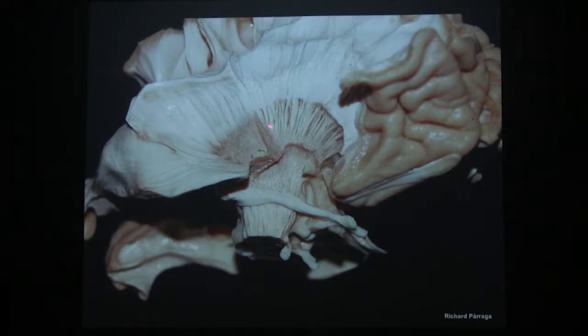Hemos retirado el globo pálido y vean cómo podemos localizar todas las fibras que forman parte de la cápsula interna. Este es el brazo anterior, la rodilla y la parte del brazo posterior. Lógicamente, si quitamos todo ese segmento, vamos a identificar la porción retrolenticular y la porción sublenticular. Vean cómo toda la cápsula interna se compacta y, por debajo del tracto óptico, va a formar la base del pedúnculo cerebral.